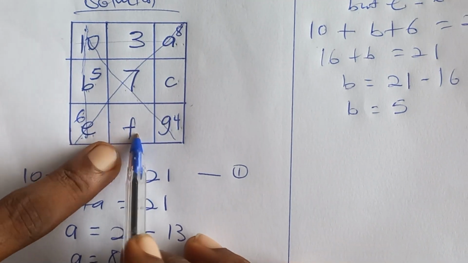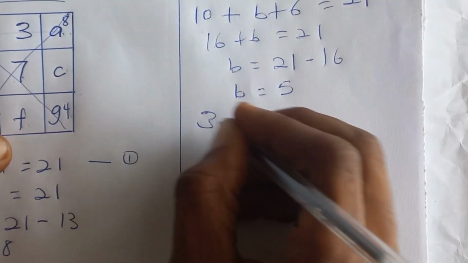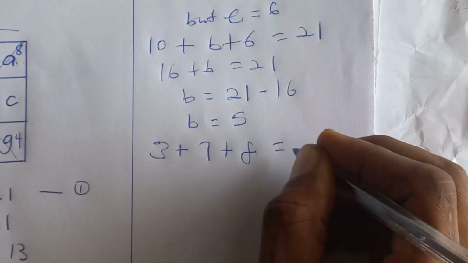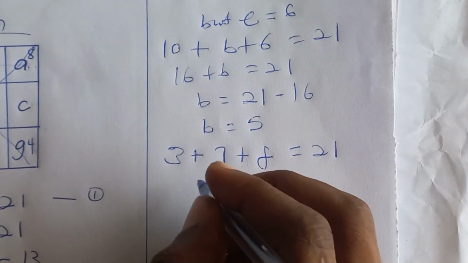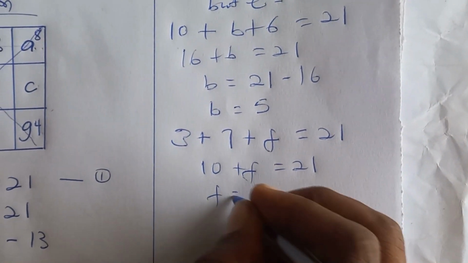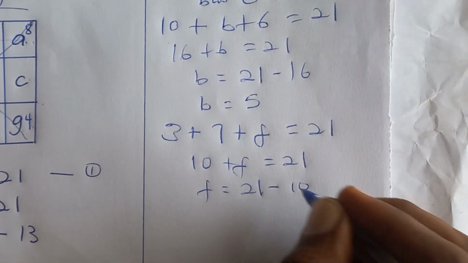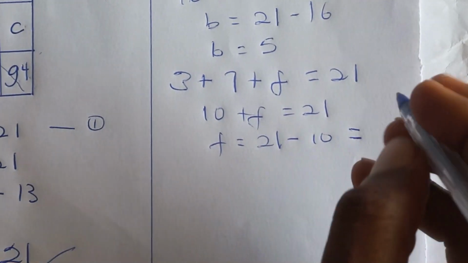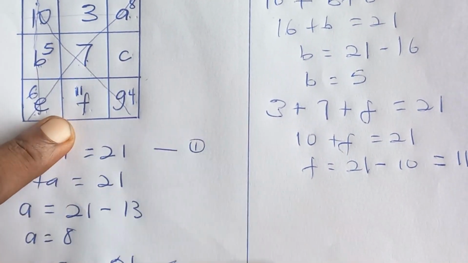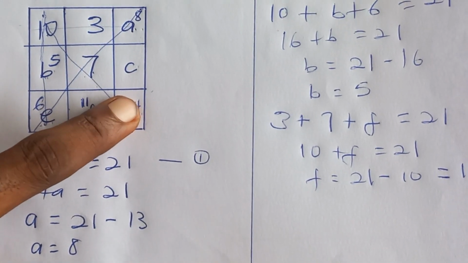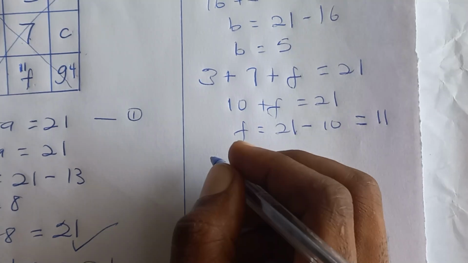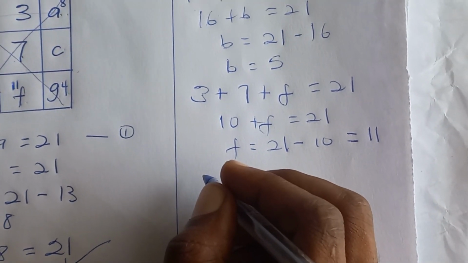So let's go for F. We can make it 3 plus 7 plus F to be equal to 21. 3 plus 7 is 10, plus F is equal to 21. So F is equal to 21 minus 10, and it's 11. So here is 11. It's left with the last one, which is C. So we can take it like this or this. So let's take this.